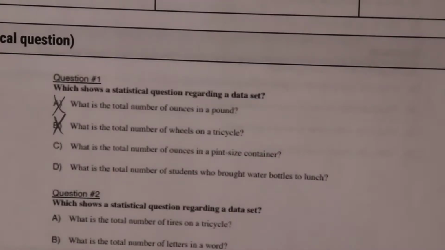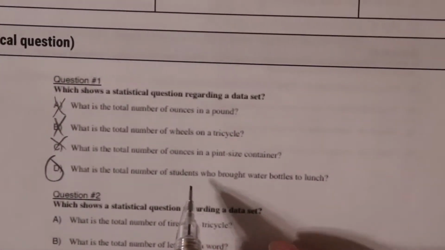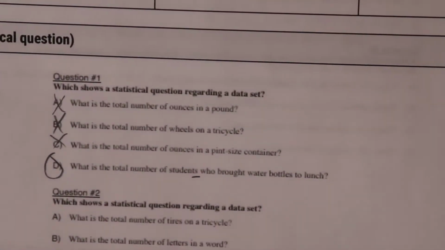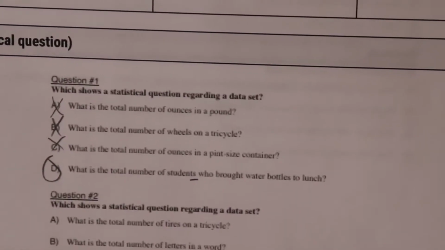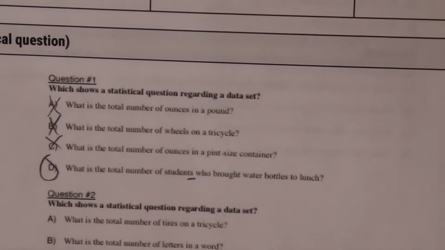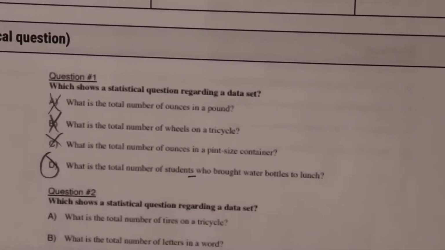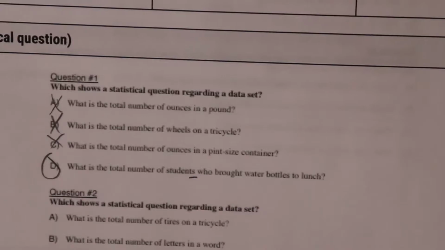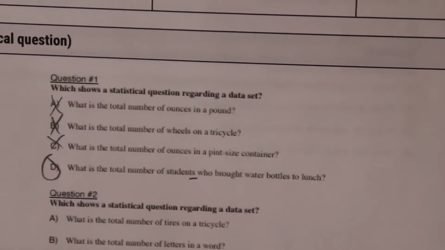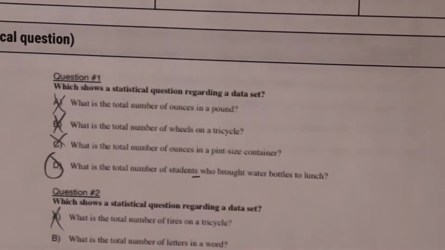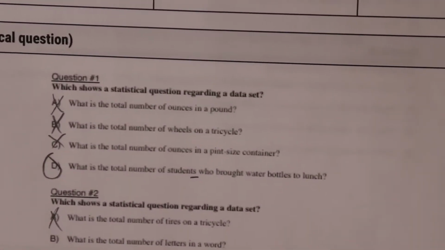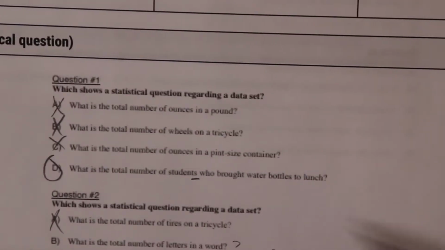Next one, what is the total number of ounces in a pint-sized container? No, it's not going to be. It's going to be D because it says what is the total number of students who brought water bottles to lunch. So it can be a variability of different students who bring water bottles. Next one. We already know what the question is. What is the total number of tires on the tricycle? Once again, that's not going to be it. What is the total number of letters in a word? We don't know which word, right? That could be a maybe.